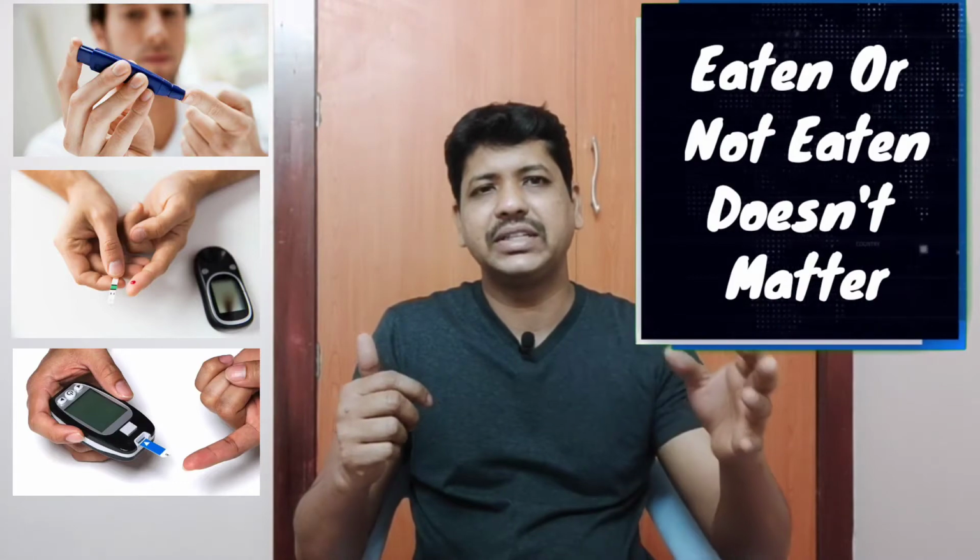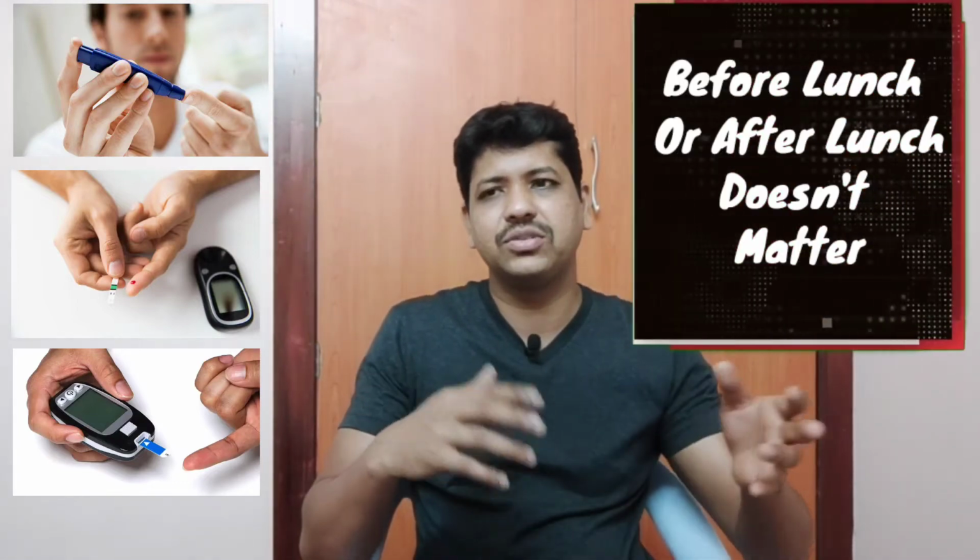There's random blood glucose. Random blood glucose means you check your blood glucose at any given point in time. It doesn't matter whether you have eaten or not eaten, before lunch or after lunch, before dinner or whatever.